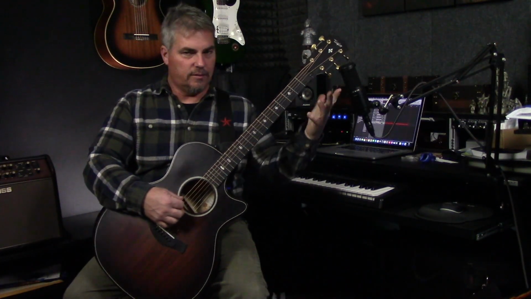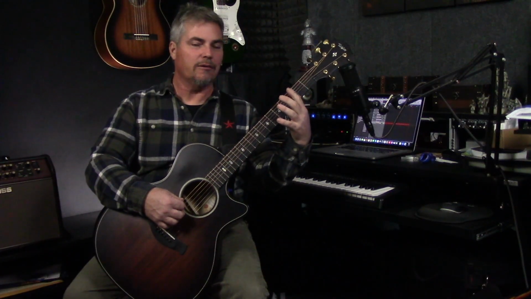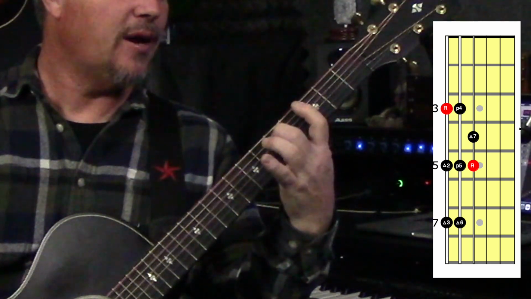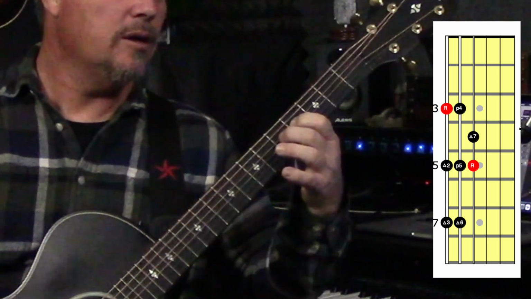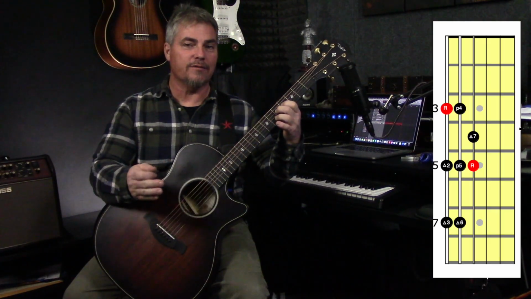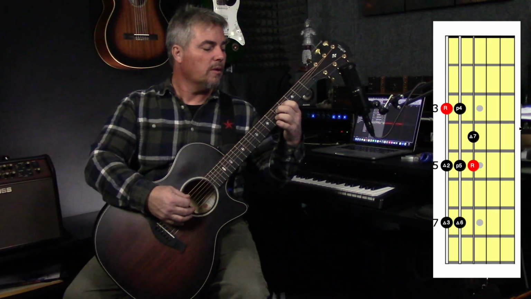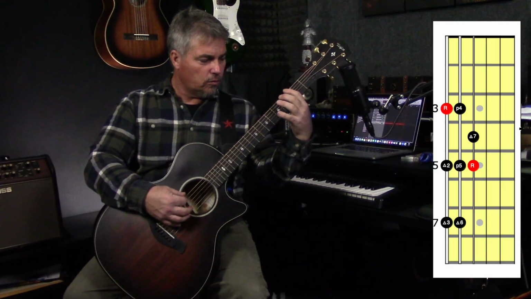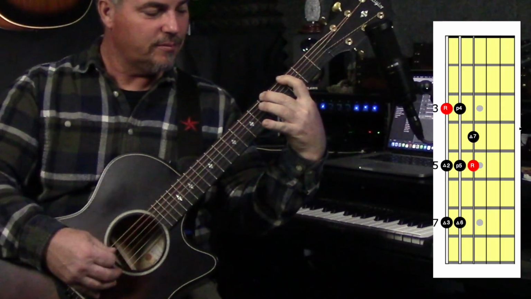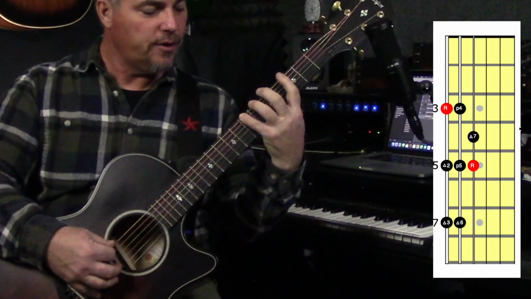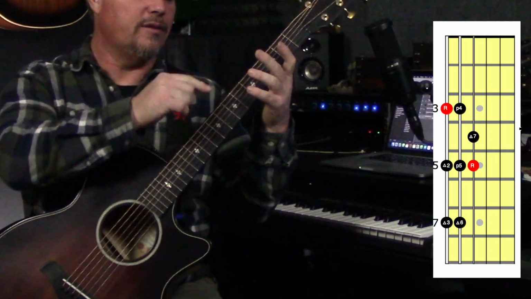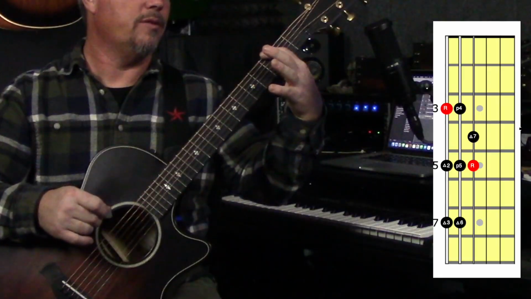Okay, so now naming the intervals is easy. You just count up the scale. 1, 2, 3, 4, 5, 6, 7, 8. Or when we say 8, that's 1. That's where the term octave comes from. That's an octave. Okay. So this is the root. This is the second. This is the third. All right, and we're talking about intervals. So this is how far they are away from the root note.